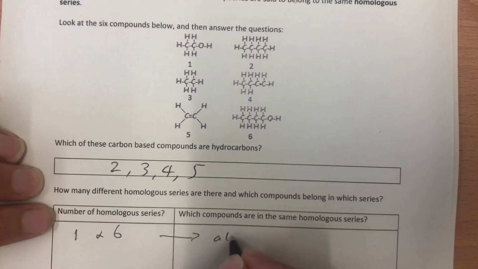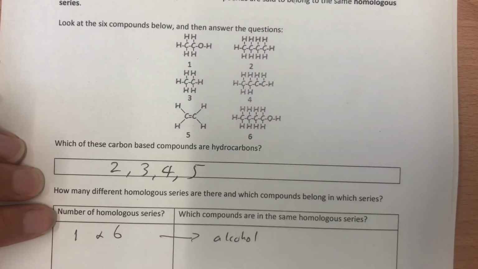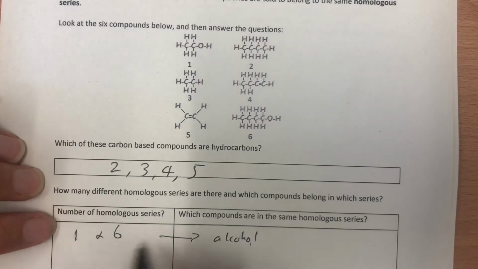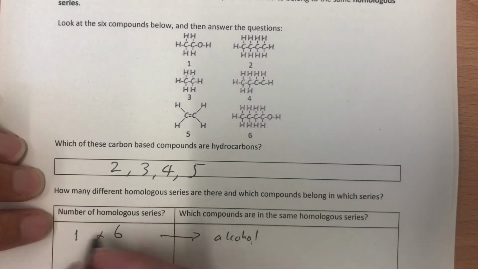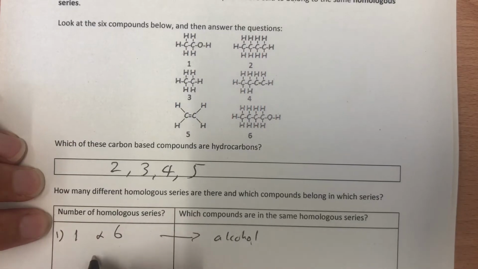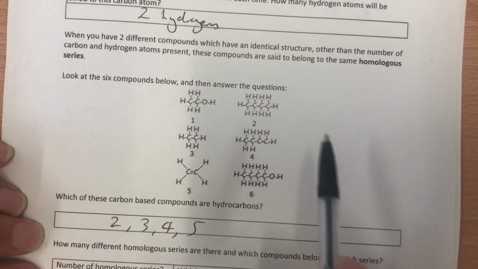That actually is called the alcohol family. Now, if you're a double award scientist, you don't need to know that. If you're a triple award scientist, you do need to know that. Okay, so that's the first one. So I should really say that's number 1 there, shouldn't I? Number 2 then.